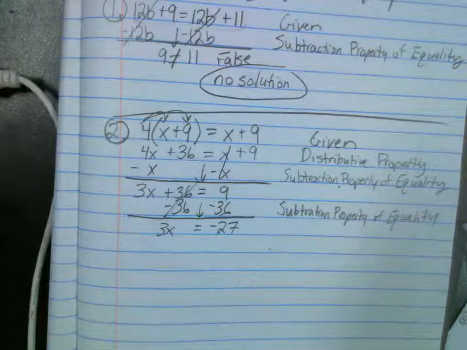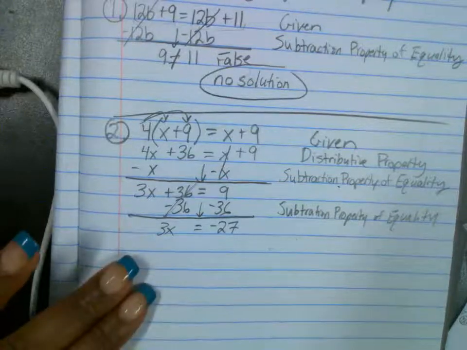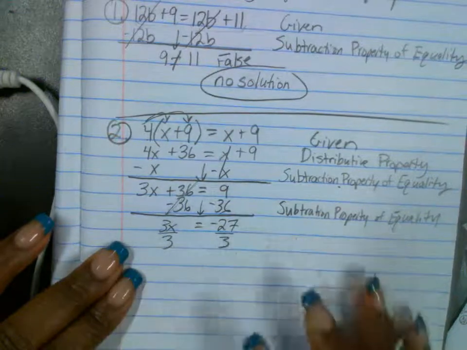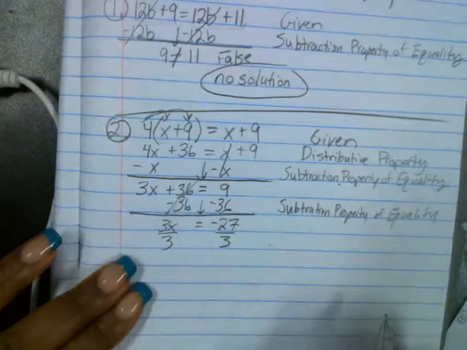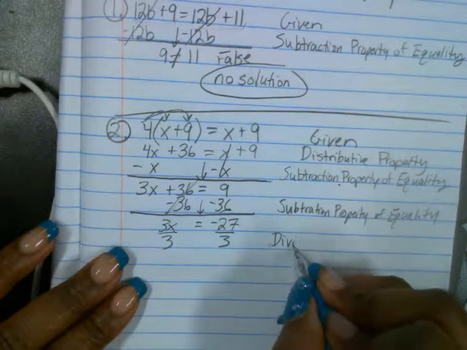What's going to be my next step? Yes. I'm going to divide. What am I going to divide by? 3. I'm going to divide by 3 on both sides. What property is this that I divide 3 on both sides? Yes. Division property of equality.